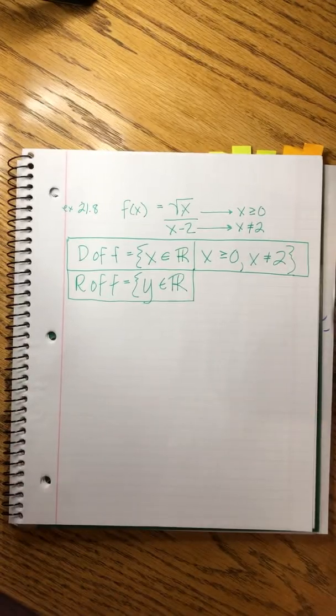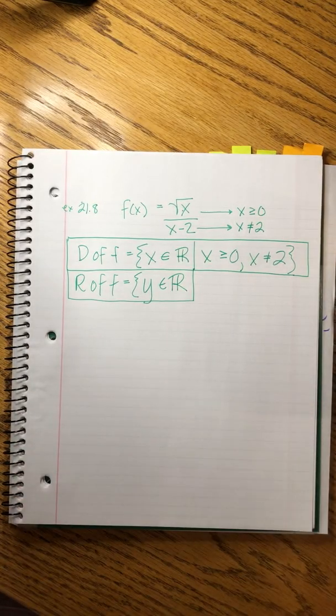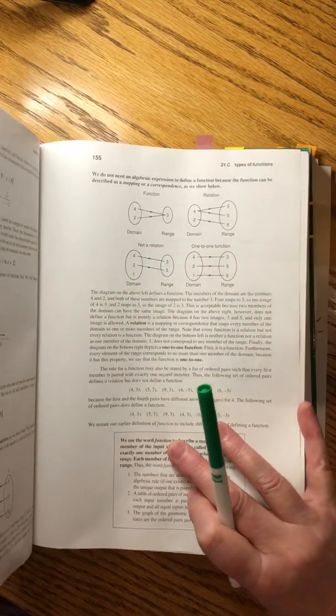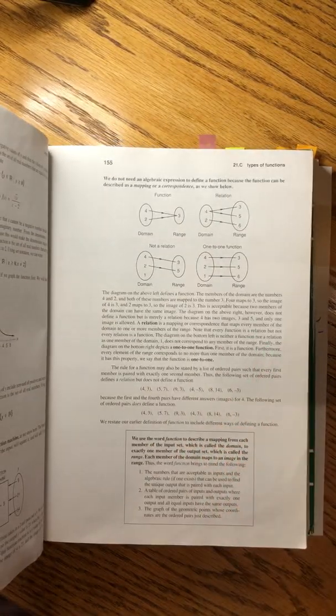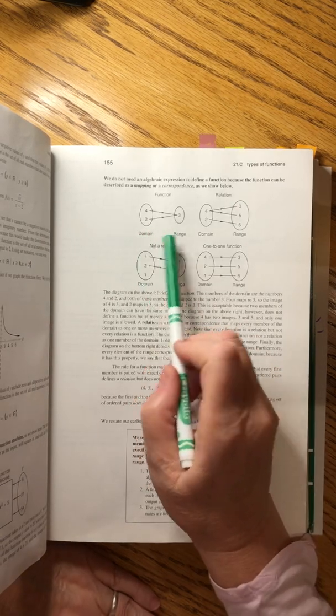All right. The next section I'm going to teach mostly out of the book because there's lots of pictures and it moves quickly. Another thing we know about functions is that a proper function creates what we call a mapping between the domain and the range.